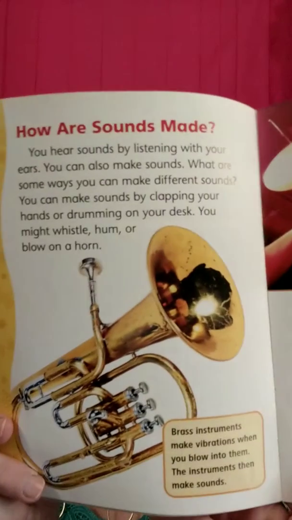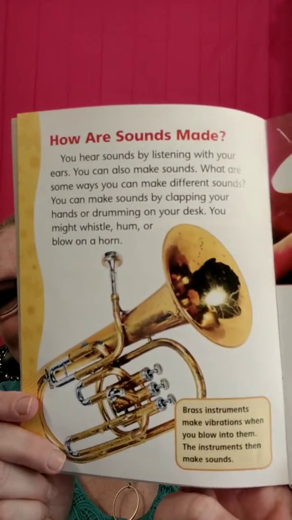How are sounds made? You hear sounds by listening with your ears. You can also make sounds. Talking is a sound. What are some ways you can make different sounds? I know that Isaac loves the drum. He takes his pencils and he beats on his desk. But now that you're at home, you can make drumming on your drum set.